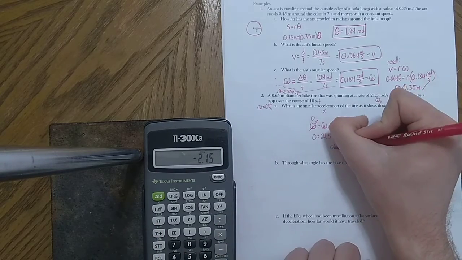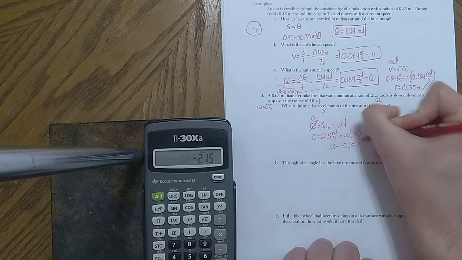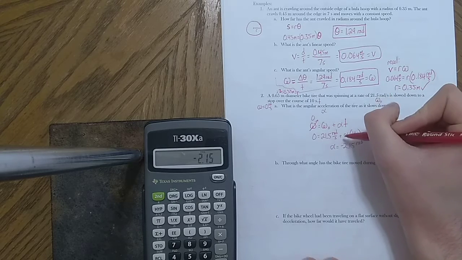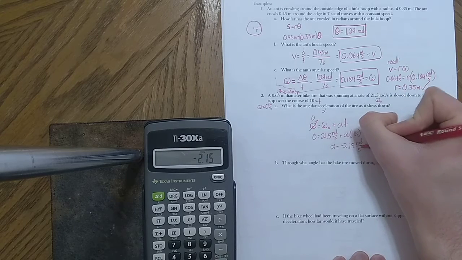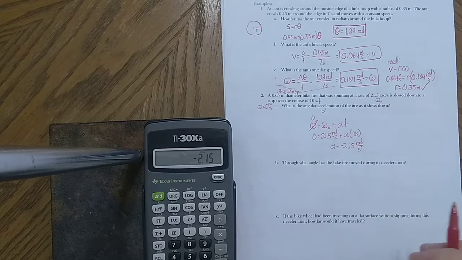And I get that alpha is negative 2.15 radians. Now careful, I'm dividing radians per second by seconds. So that's going to be radians per second squared, the units of angular acceleration.